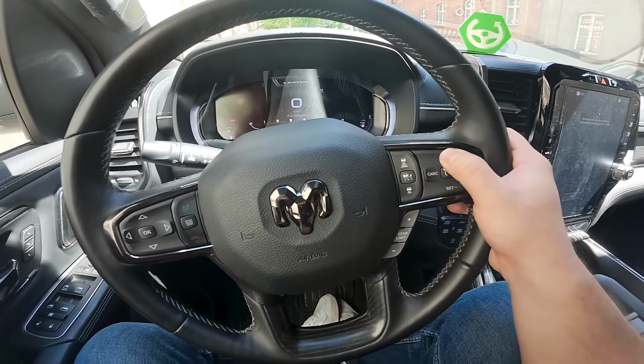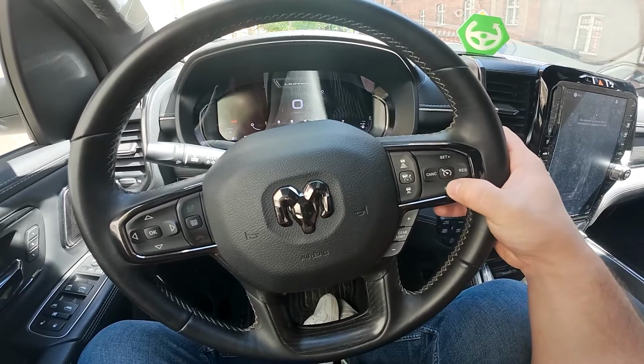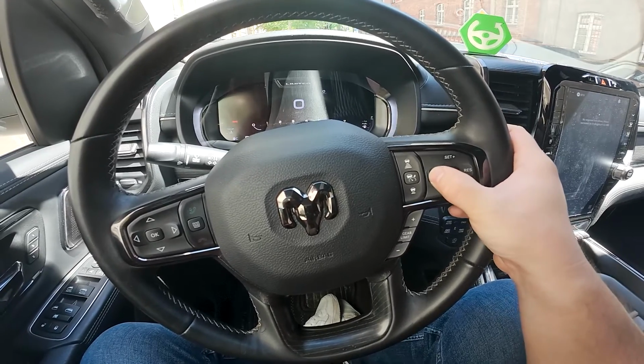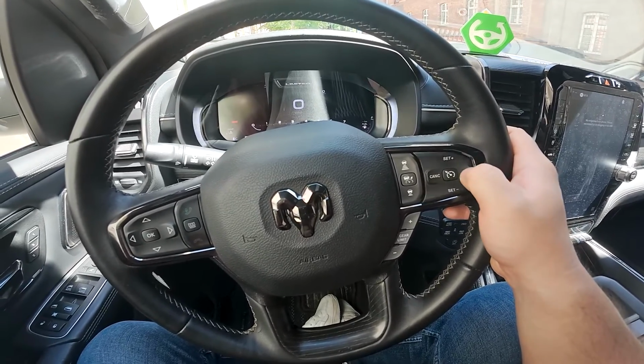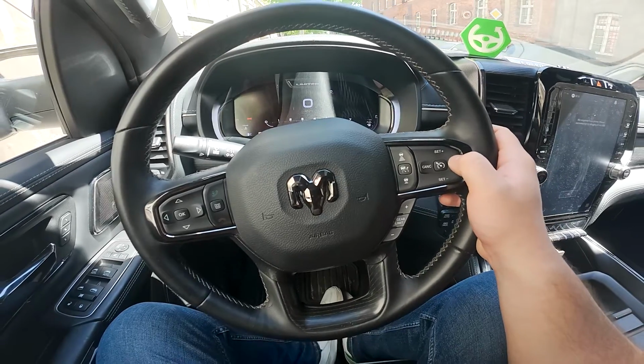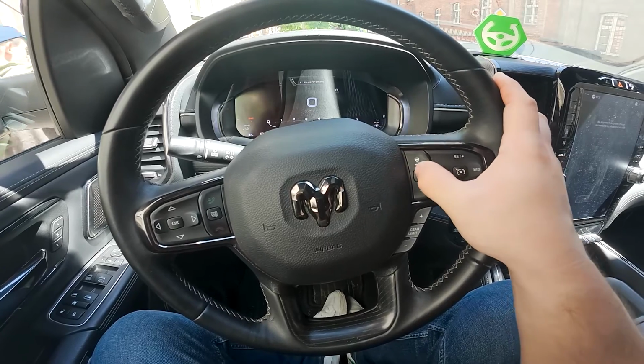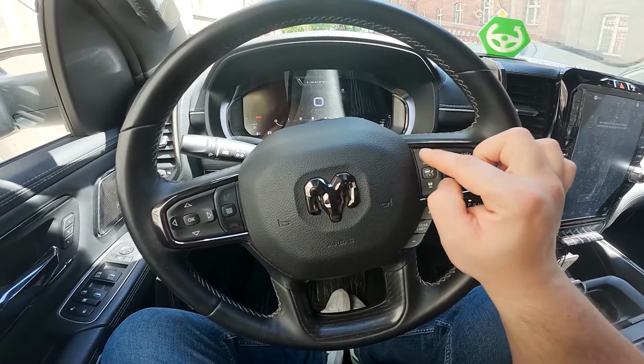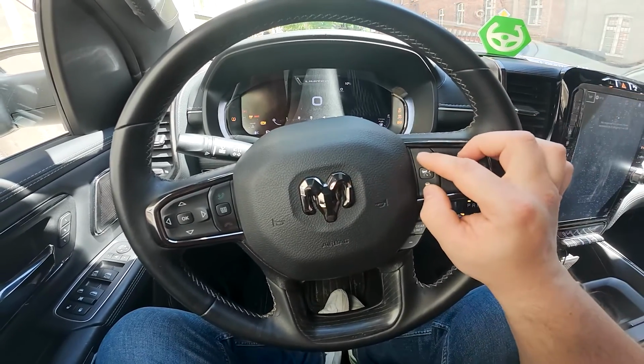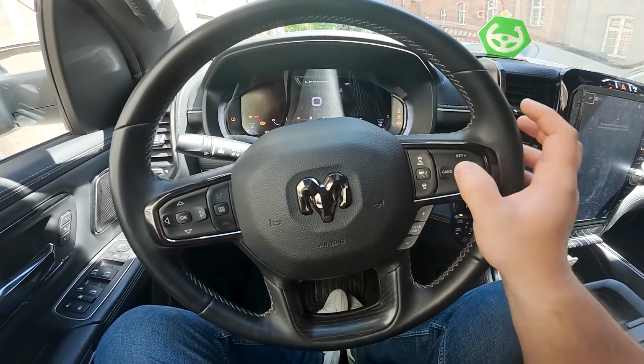Press the set plus button to increase the speed, the set minus button to decrease speed, the cancel button to pause it, and the reset button to reset it to the first set speed. Now you can increase the front assistant distance or decrease it.